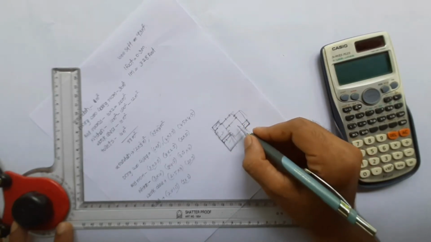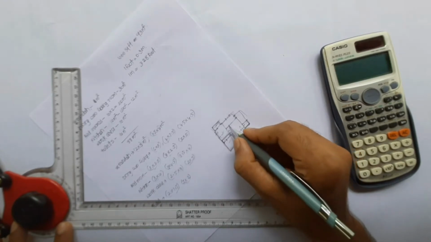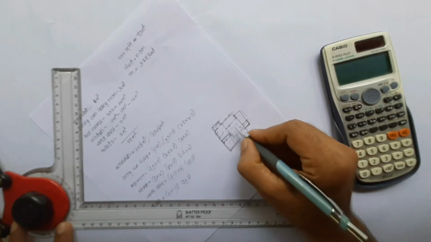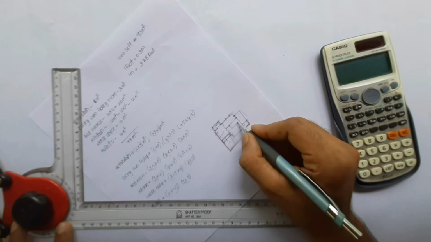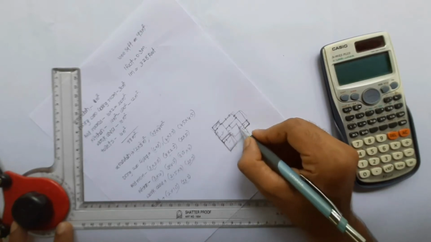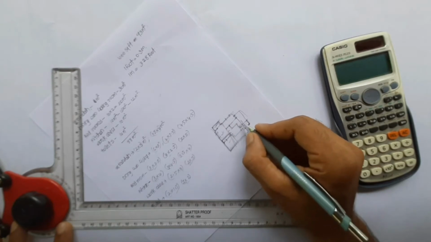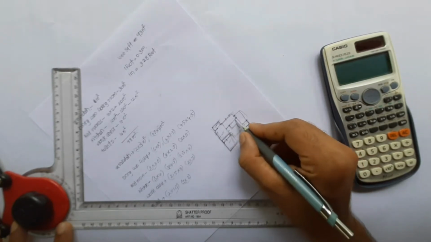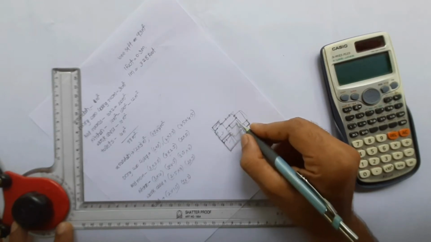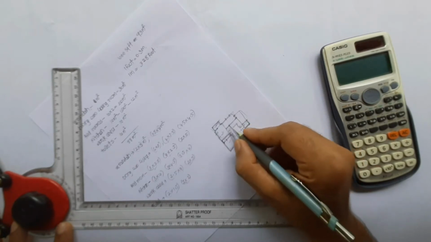Now if you are providing a staircase, then better you can provide it somewhere here. So this staircase can be used to climb up. Here is only a single floor residence, but still you can provide a staircase, because once you extend it in future, then you can use this staircase.